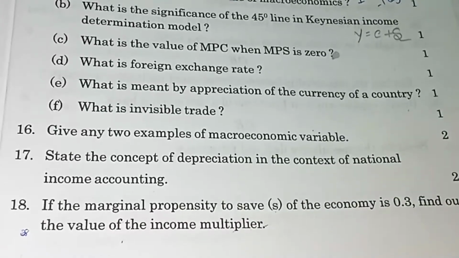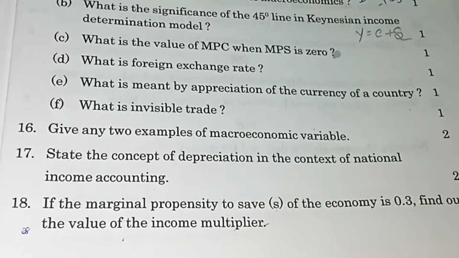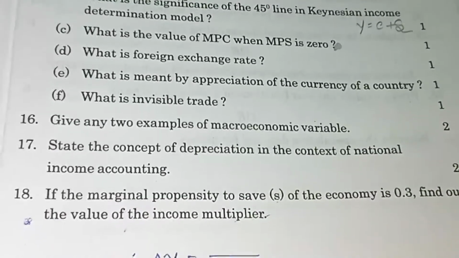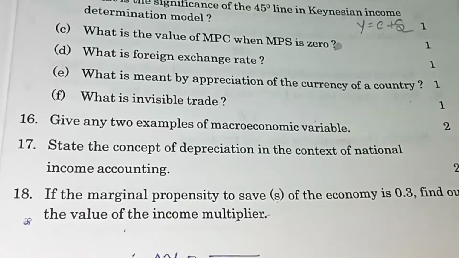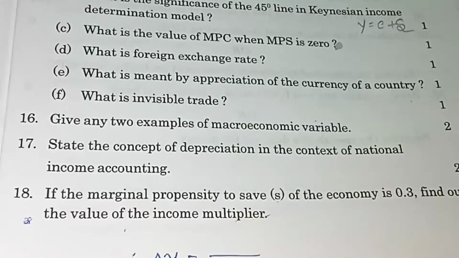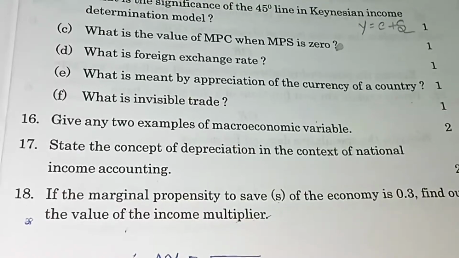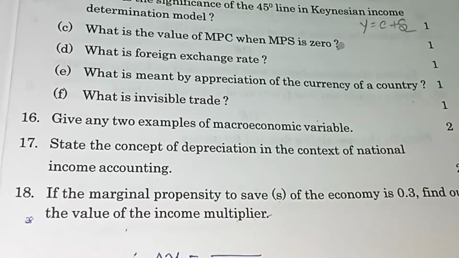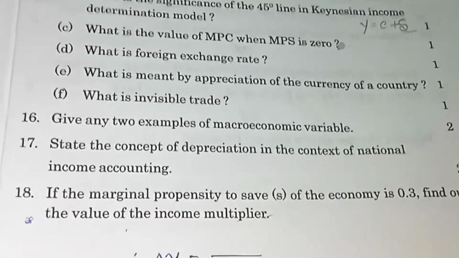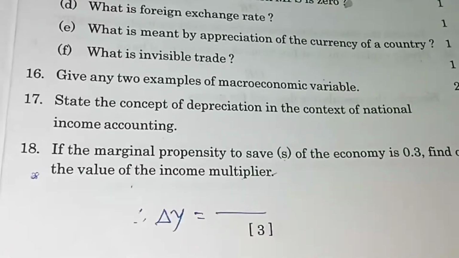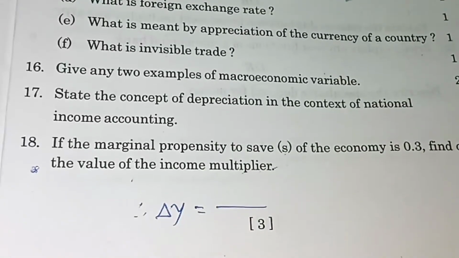What is foreign exchange rate? Foreign exchange rate is the rate at which one currency can be converted into another currency. What is meant by the appreciation of the currency of a country? Appreciation means currency value is high in the country.